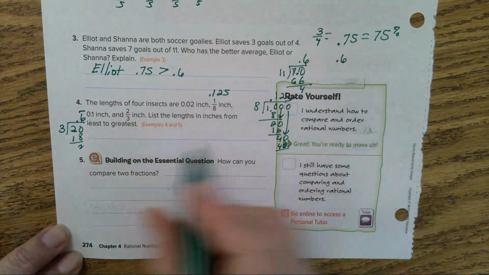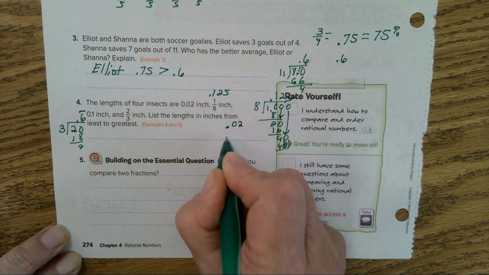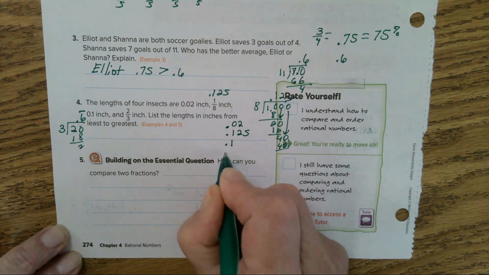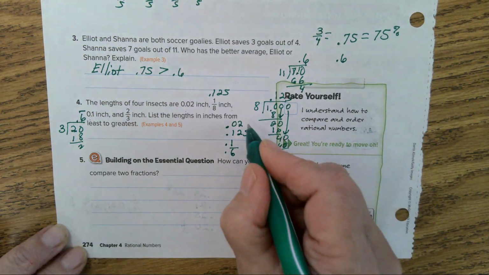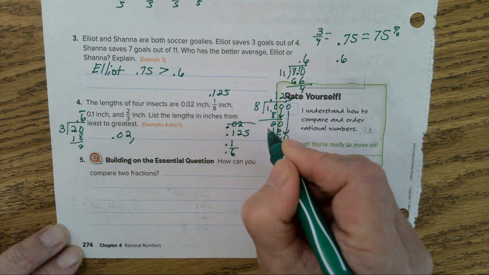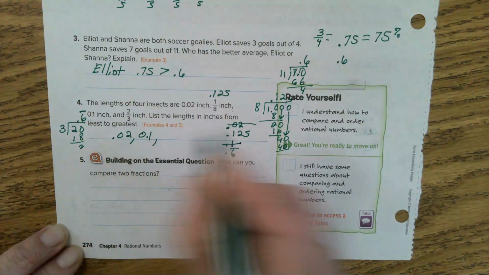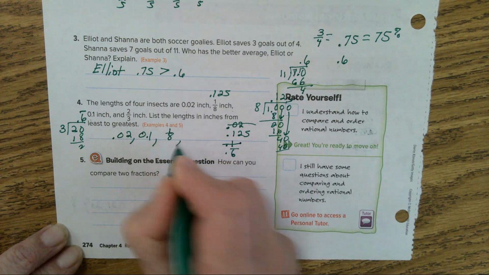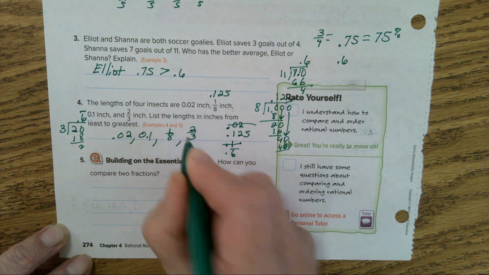Okay, so list the lengths from least to greatest. Well, I like to line them up vertically: 0.02, 0.125, 0.1, and 0.6 repeating. It's easy to see the smallest is 0.02. Then it's 1/10. Then it's 0.125. That is 1/8 of an inch. So I use 1/8 because 1/8 is 0.125, and the largest is 2/3. Any questions?